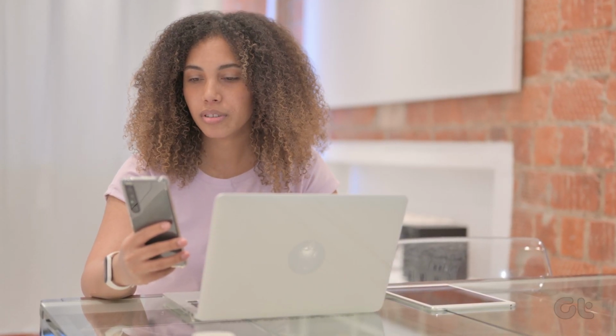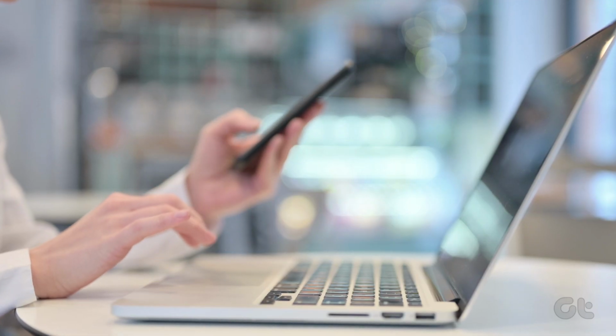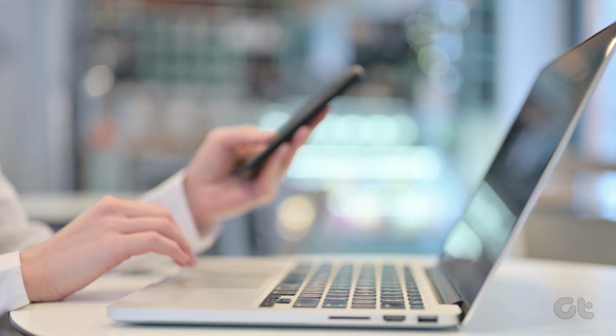Do you own an Android phone and a MacBook and miss the seamlessness of AirDrop? Well, if you do, then in this video, we are going to show you how to use AirDrop between Android and macOS.